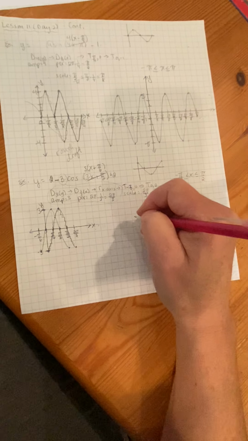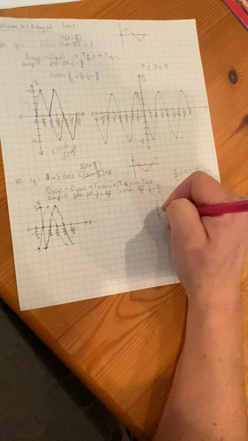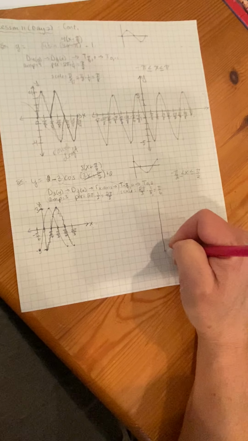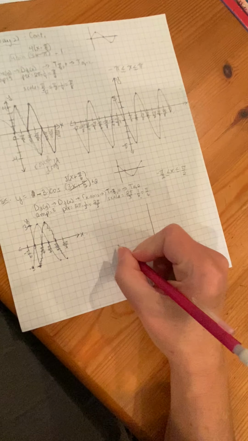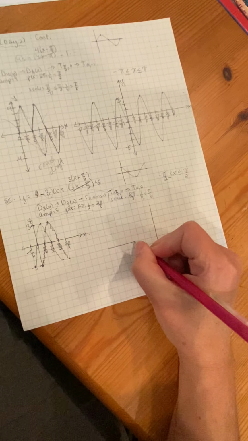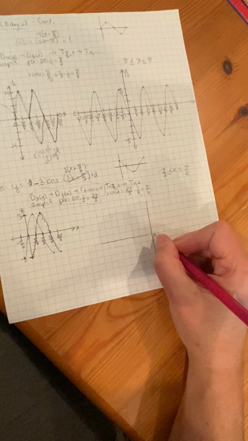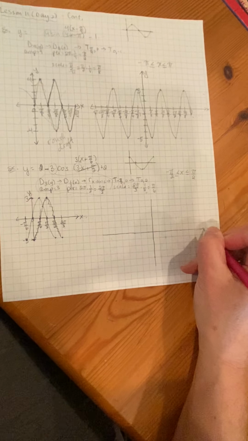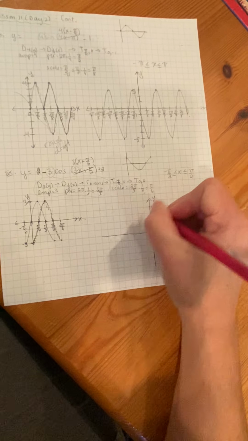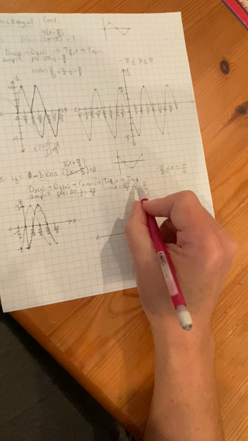Okay, so I'm going to get myself a new set of axes. I'm going to put my y-axis right in the middle, since I know I have to go left and right the same amount. And I also know that I have to go up 2.